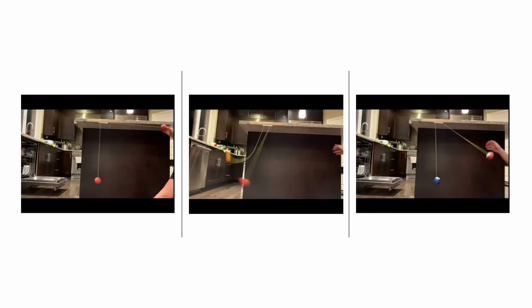So this is what my procedure actually looked like, and I put them into 3 YouTube videos that I couldn't figure out how to play in this presentation, so I'll just explain it. I would bring one ball to table level and then drop it so it would hit the other ball that was at rest, and then I repeated this same procedure but with different mass balls. In the middle video you can see a lighter ping pong ball, and then in the last video you can see a heavier massage ball.